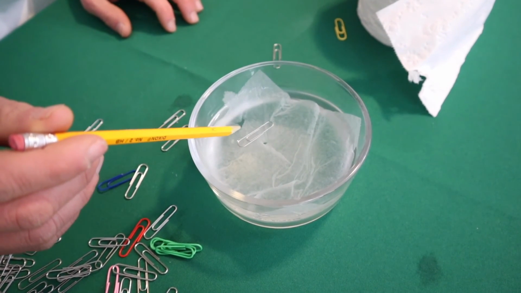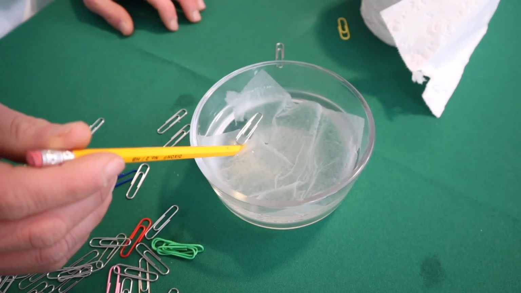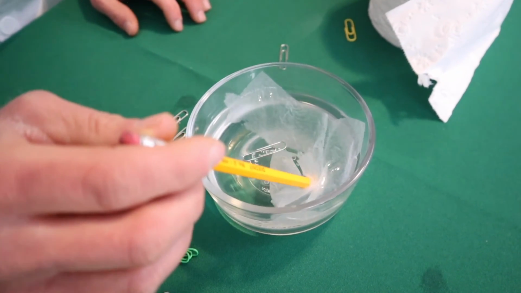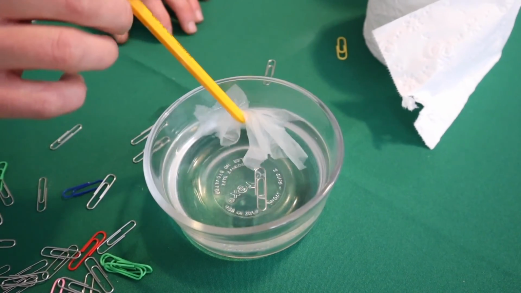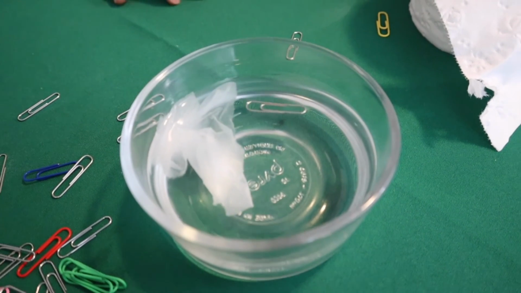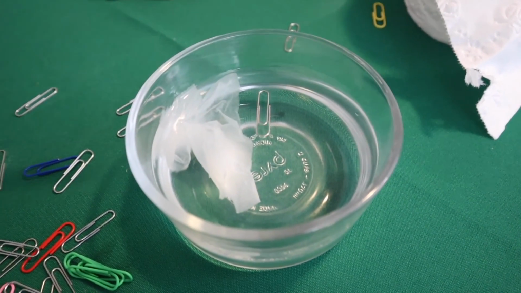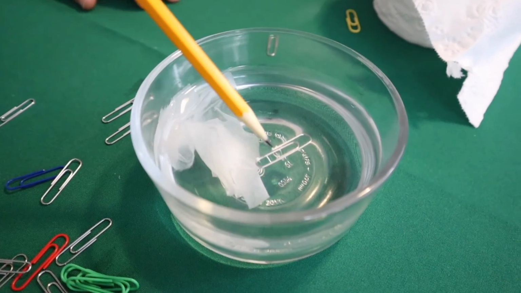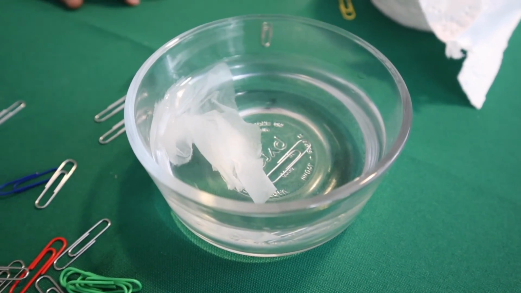And you see that? Our paper clip is floating, even though it's not touching the toilet paper at all. This might take you a few tries to get the toilet paper completely away, but once you do, you can see the paper clip is freely floating. Now, of course, if you touch the paper clip and you make it go below the water at all, it's going to fall right to the bottom. Seems like magic, doesn't it?